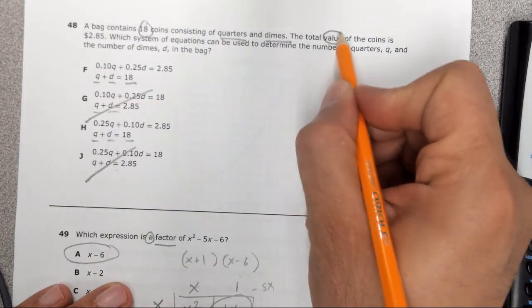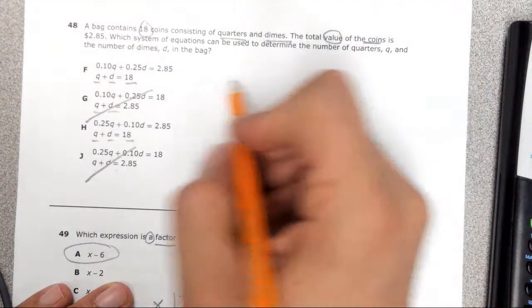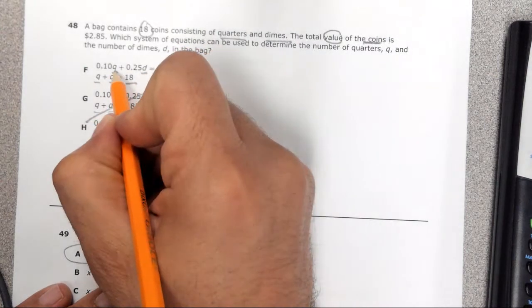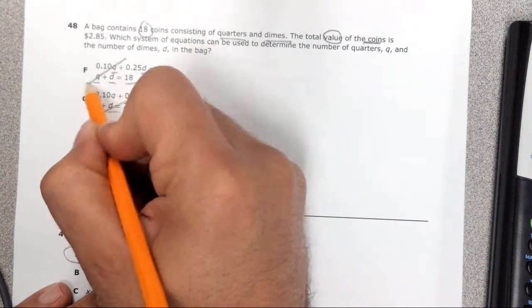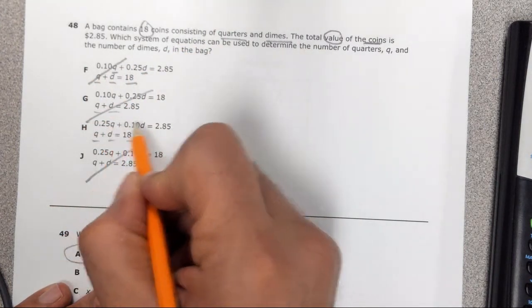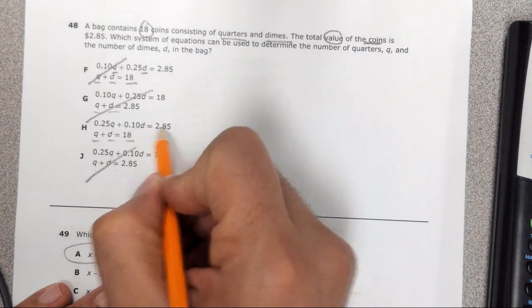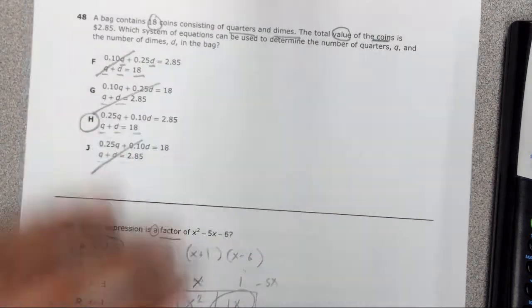Second thing is the value of the coins. Not just the quarters and dimes, but the value of a quarter. The value of a quarter is not 10 cents. The value of a quarter is 25 cents. The value of a dime is 10 cents. That's the correct answer. Last one is question number 52.